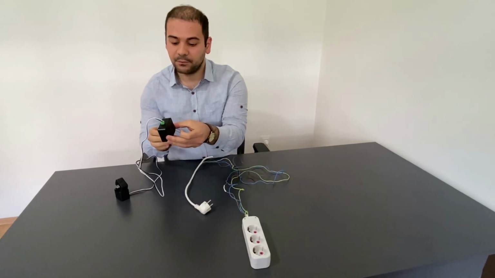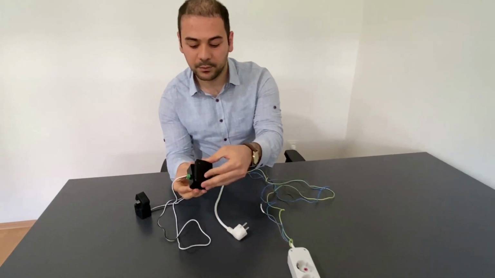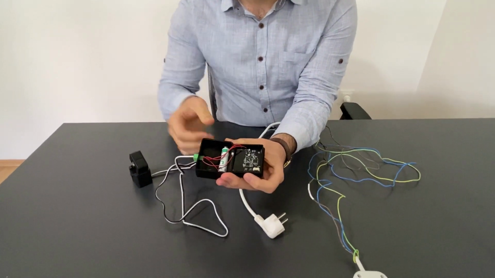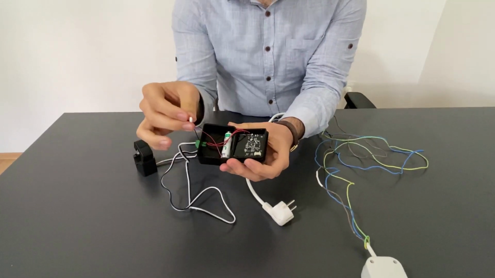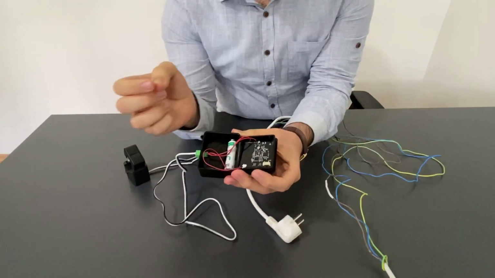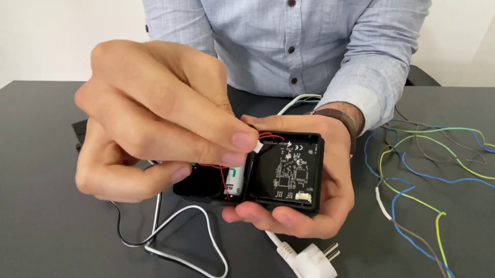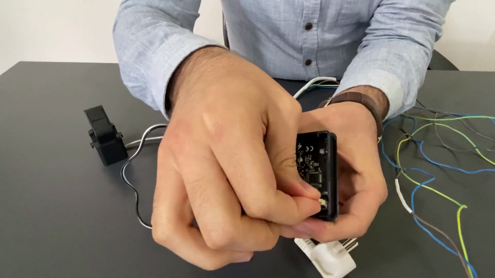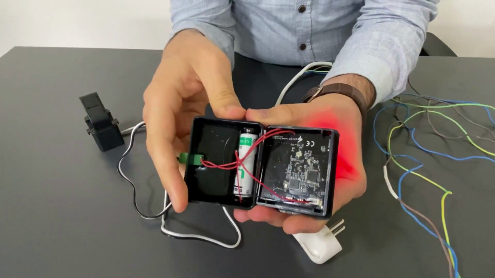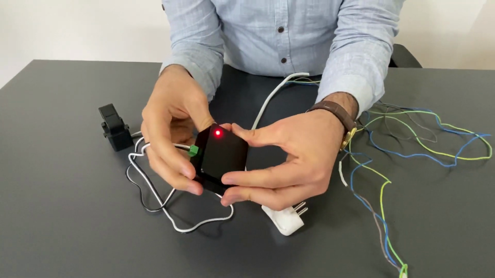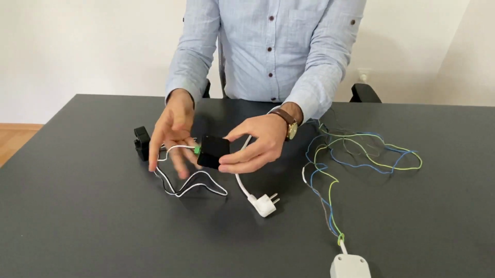And after that, we need to open the Enclosure and give the power to the device. There is just one way, the only way, to insert this cable to the power supply. When you give the power, you should see the LED blinking. So let's close the Enclosure.